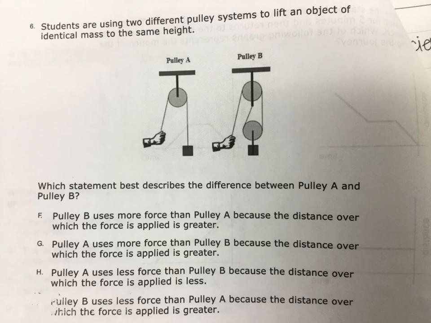Number 6, students are using 2 different pulley systems to lift an object of identical mass to the same height. If you'll go ahead and take a look at the pulleys, one is labeled A and one is labeled B. Question, which statement best describes the difference between pulley A and pulley B?